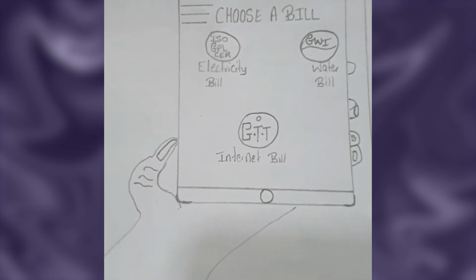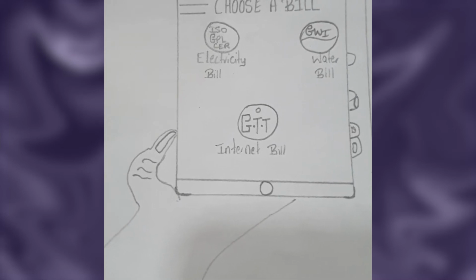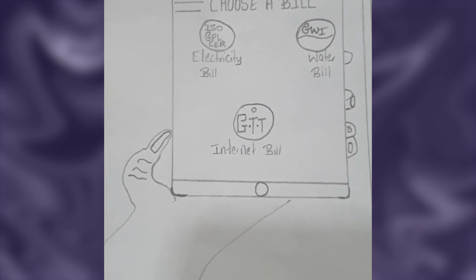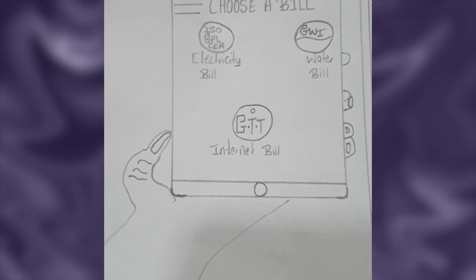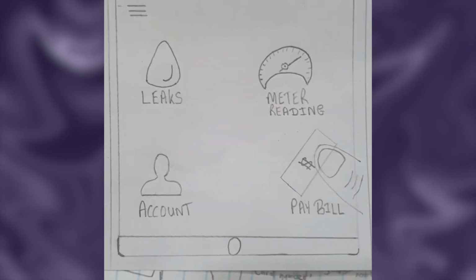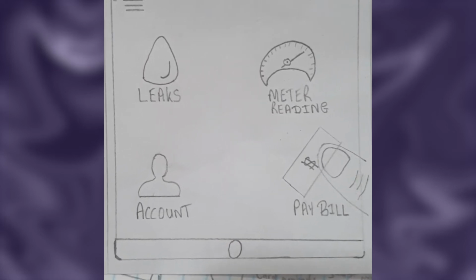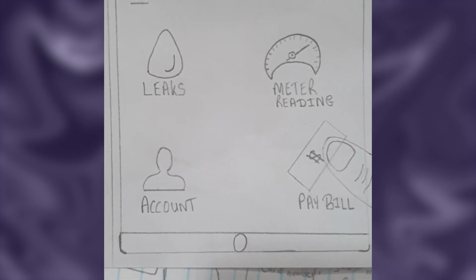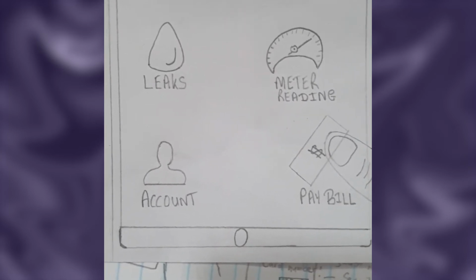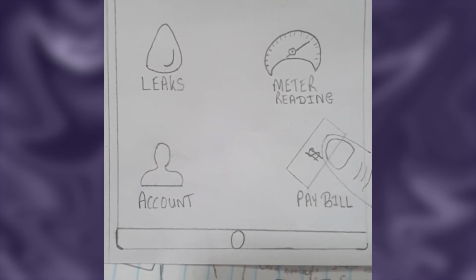Then after logging in or signing up, it moves to the next page where you simply choose a bill that you wish to pay. So then they would basically just select the water bill and move on. Upon selecting the water bill, it will have the option of the leakage information, meter reading, the personal account, and the option to pay the bill.